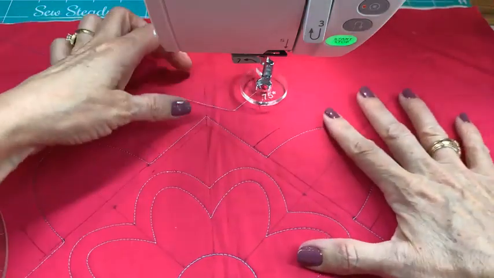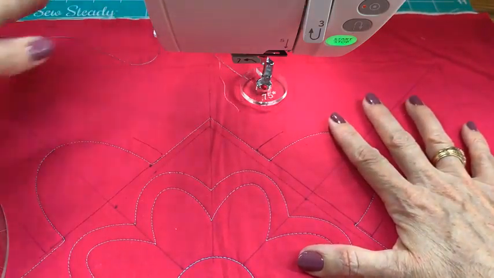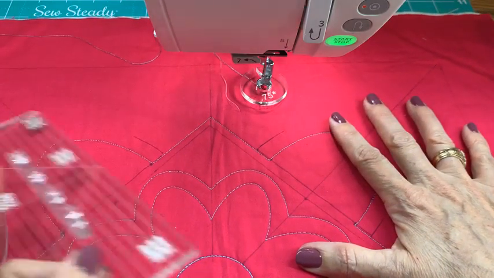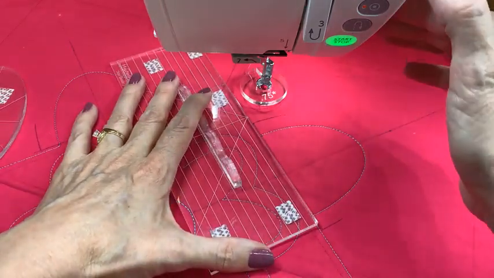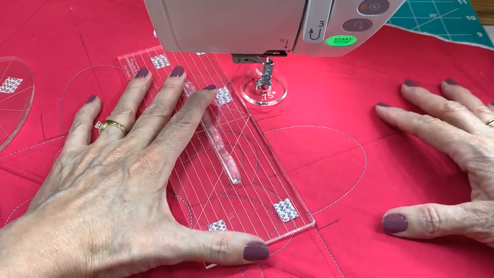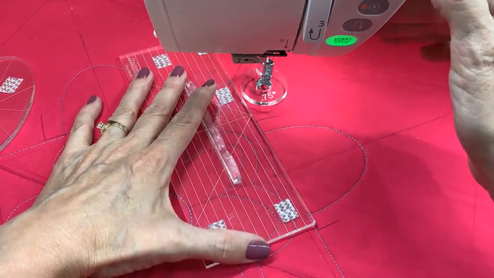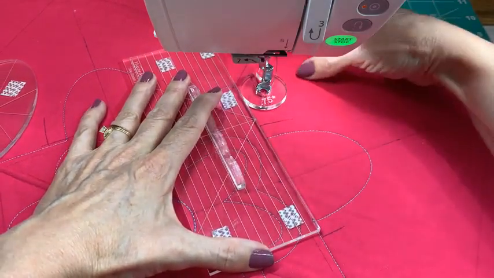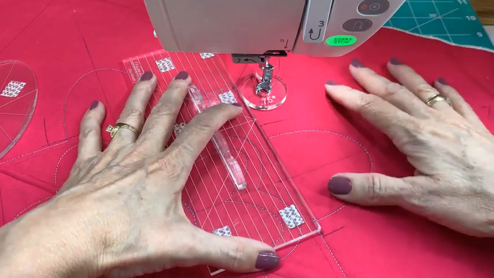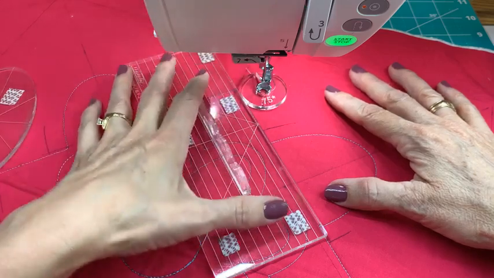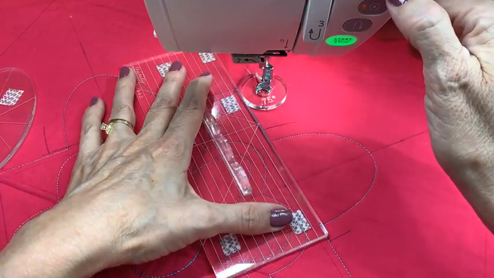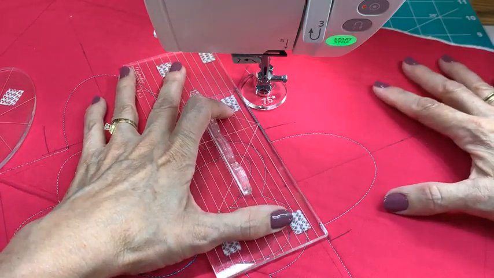We can start anywhere on this straight line. I'm going to line this up right there, and it should give us pretty much the same echo. Right there. Now I can't see my threads, but let's see how I did. Oh, right there. Okay, there we go. Right there. Oh, it'll be fine. We'll just stitch around.